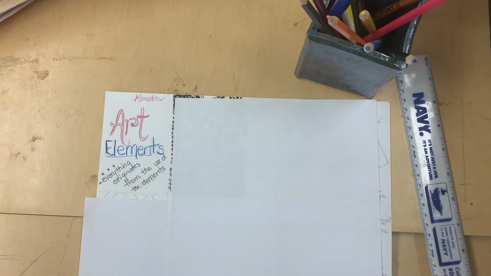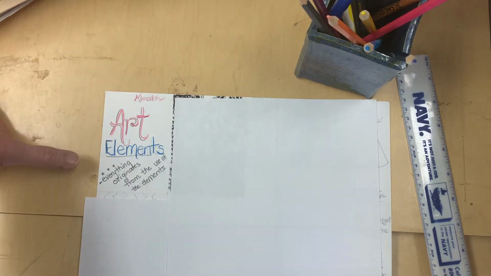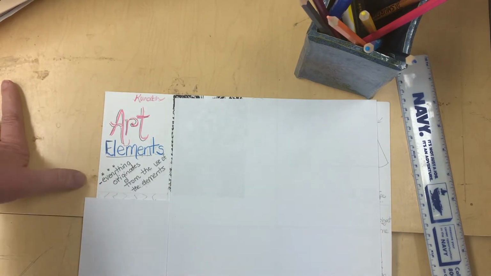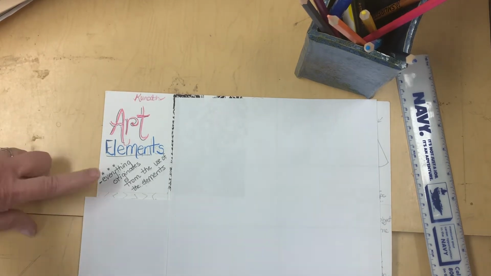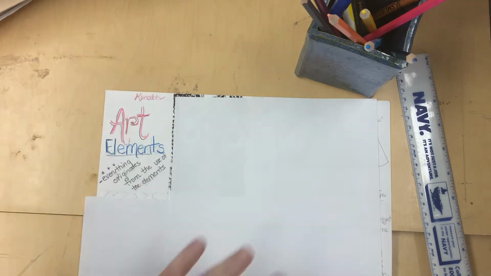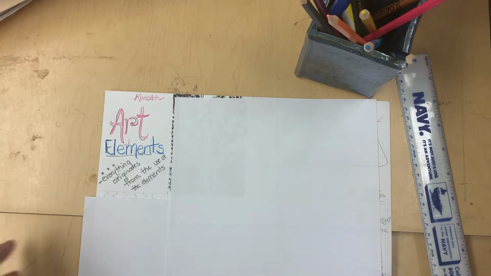In the very first block, I want you to write your name. I just wrote Kunith. Art elements. Everything originates from the use of the elements. This is like notes, but hopefully in a fun way, and it's also going to count as about 3 project grades. So please write that on there. I'm going to send you a copy of this. I don't want you to copy mine exactly. I want you to make it your own.